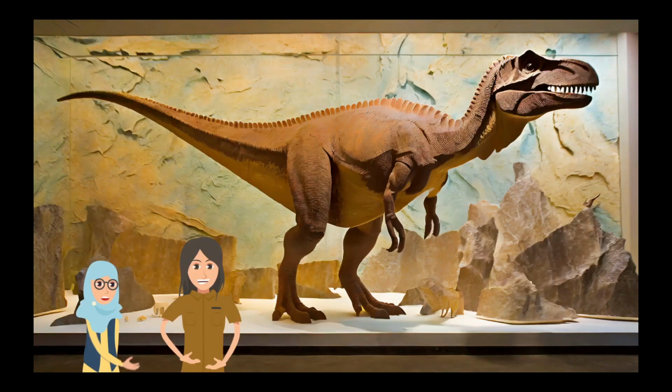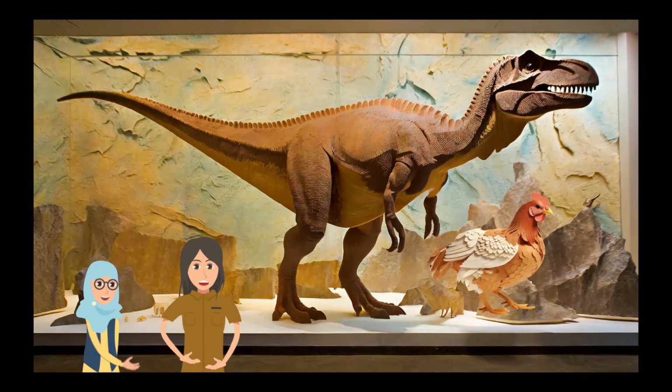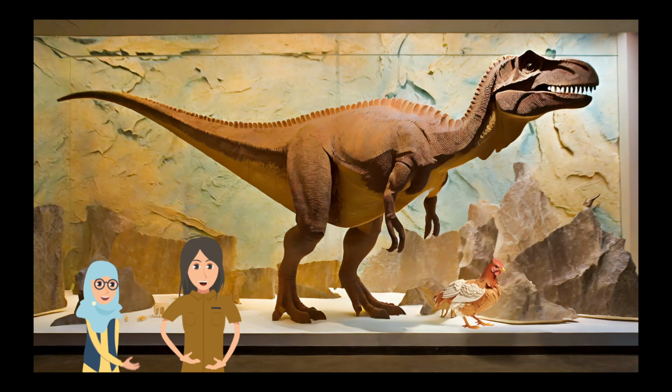Whoa! Look at the size of that dinosaur! I'm glad that scary giant reptile is extinct. Actually, the Tyrannosaurus rex, while it may look like a reptile, is surprisingly more closely related to ostriches and chickens than with any currently living reptiles. Really? How were scientists able to figure that out?